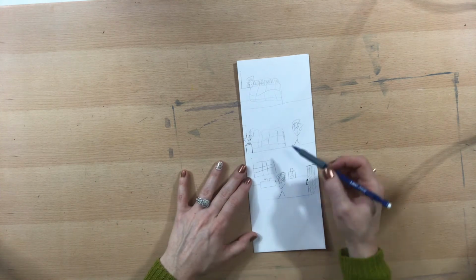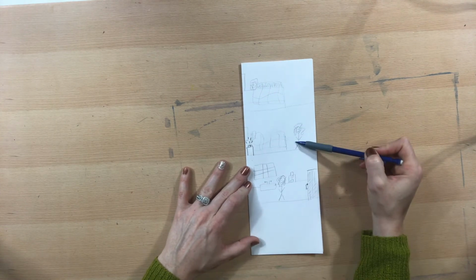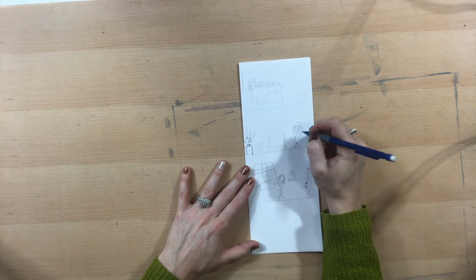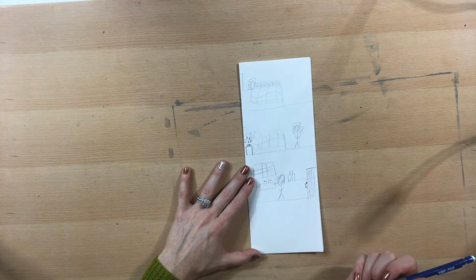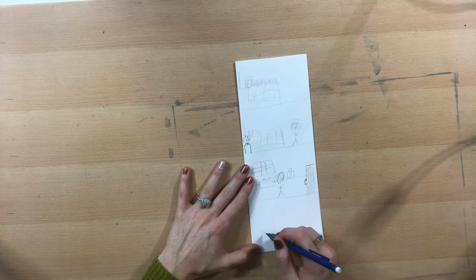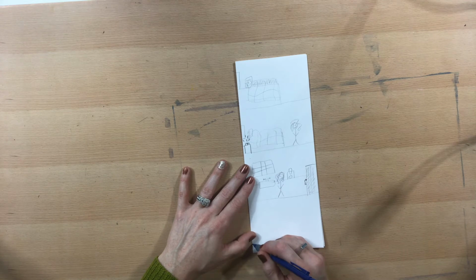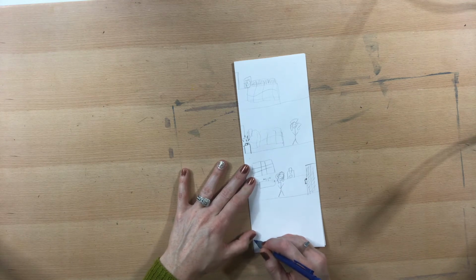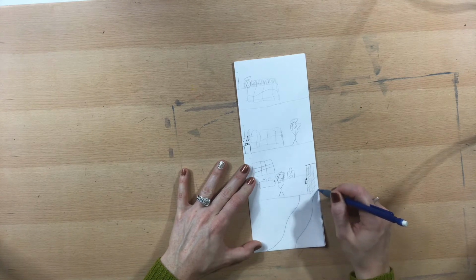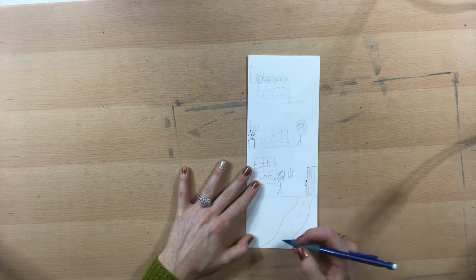Let's say, so I'm sleeping, I wake up, I make some coffee, and then let's just say I go out the door and I'm in my car now and I'm driving to work. So could draw a road.